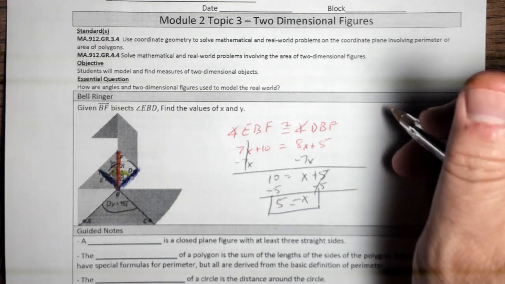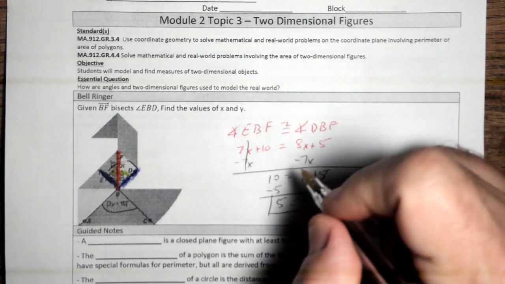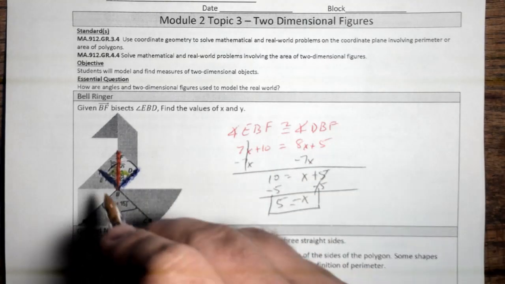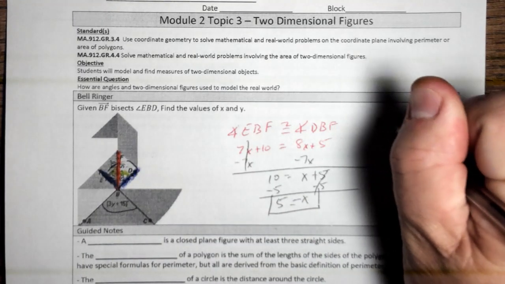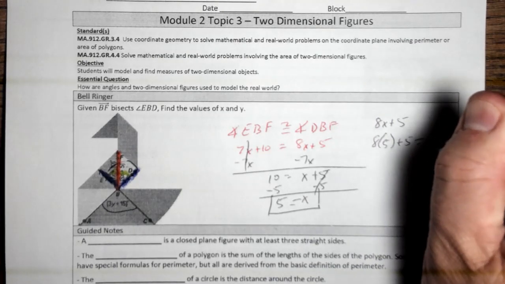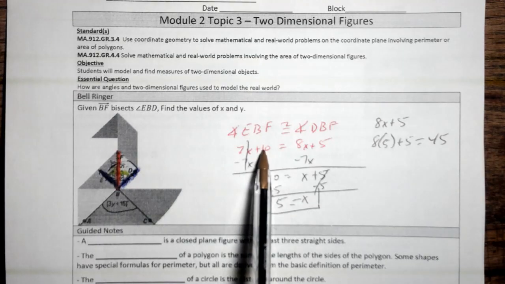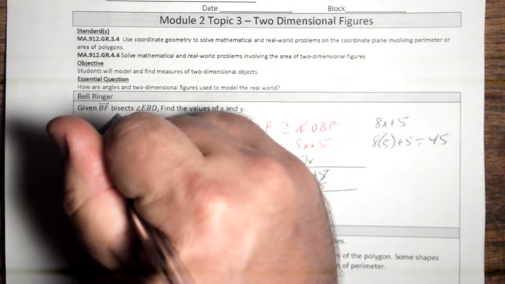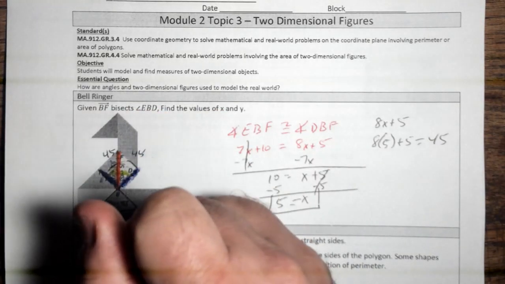So we'll plug in 5. We know these sides are congruent, so if we just plug in one side, we'll multiply by 2, because this and this are equal. So 8x plus 5. 8 times 5 plus 5, that's going to be 45. Well, just for giggles, 7 times 5 is 35, plus 10 is 45. So this is 45, and this is 45. So 45 plus 45 is 90.